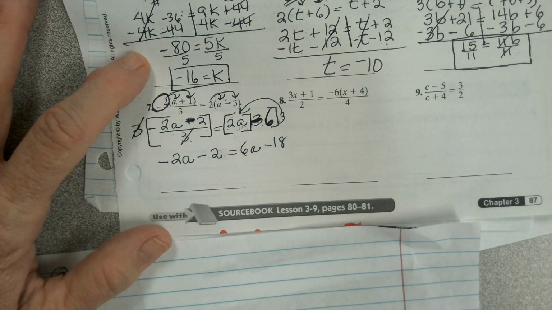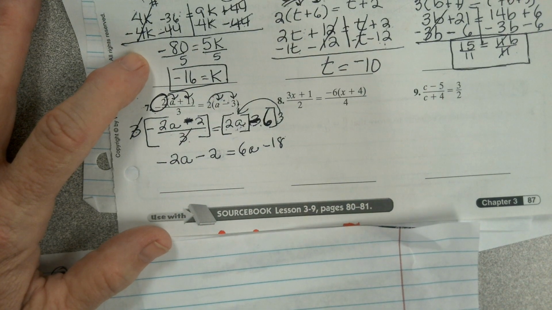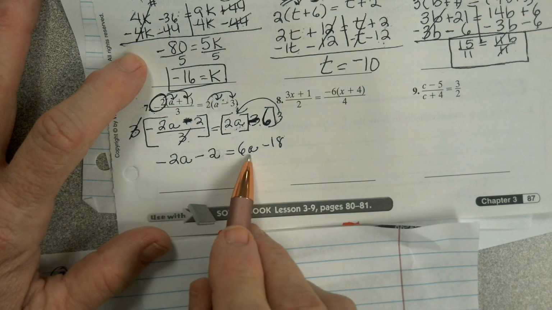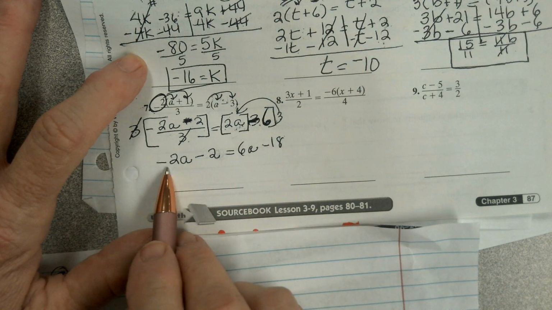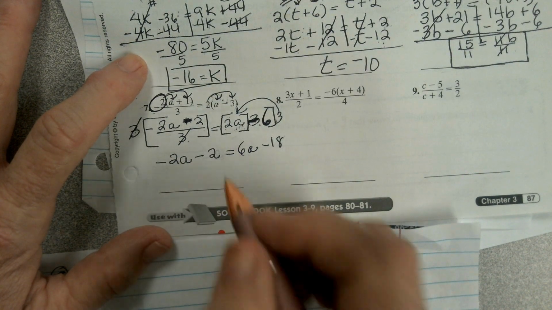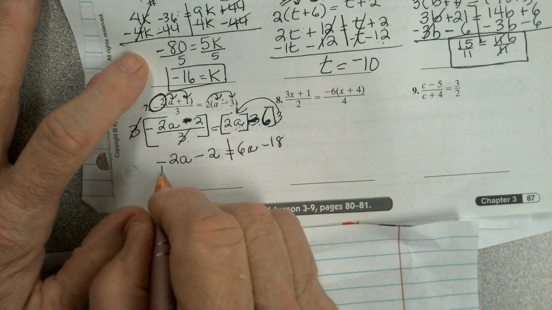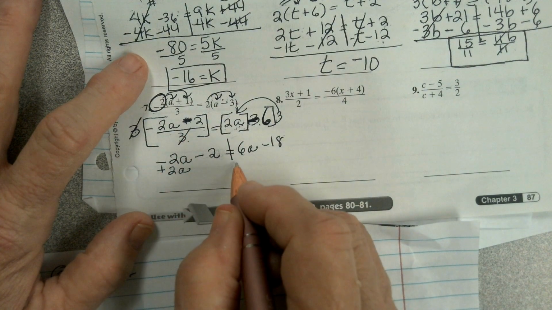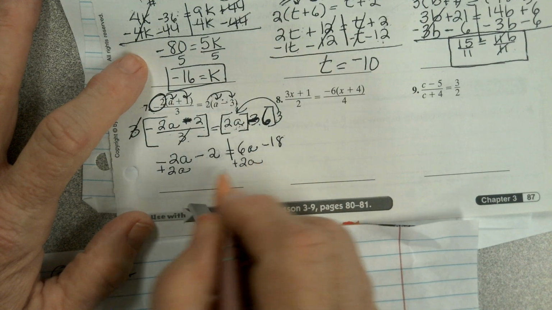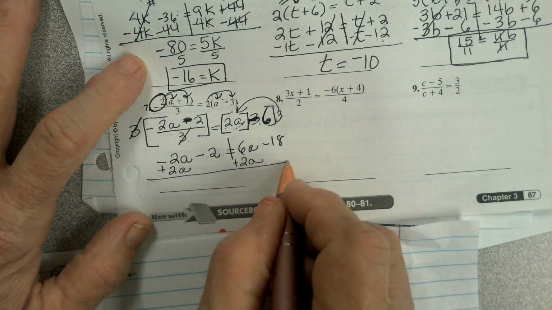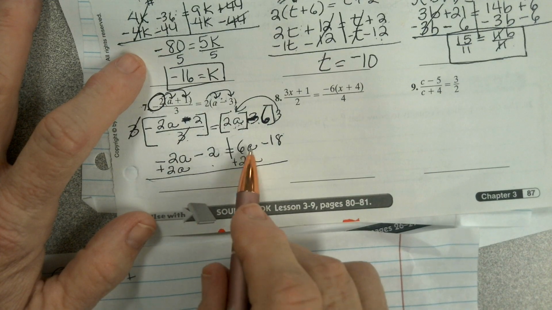So what side are our a's going to be on? The right side, because this is positive. Because again, if I put it here, I'm going to have a negative 6. I don't want to do that. So we want to get rid of this a by putting a positive 2a over here, a positive 2a. This is our number side. This is our a side.